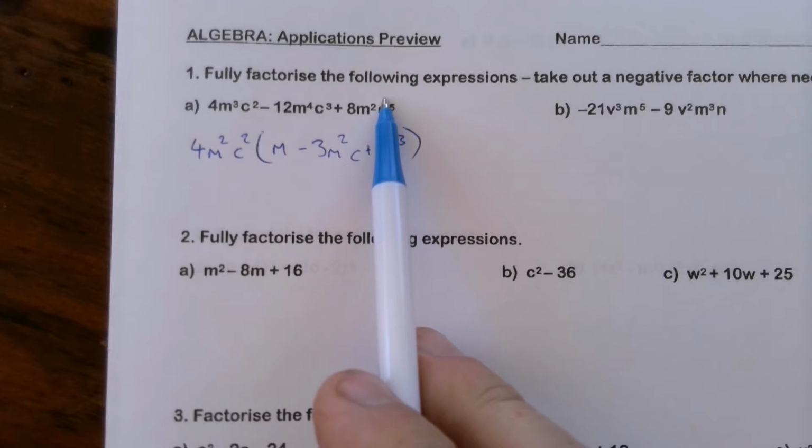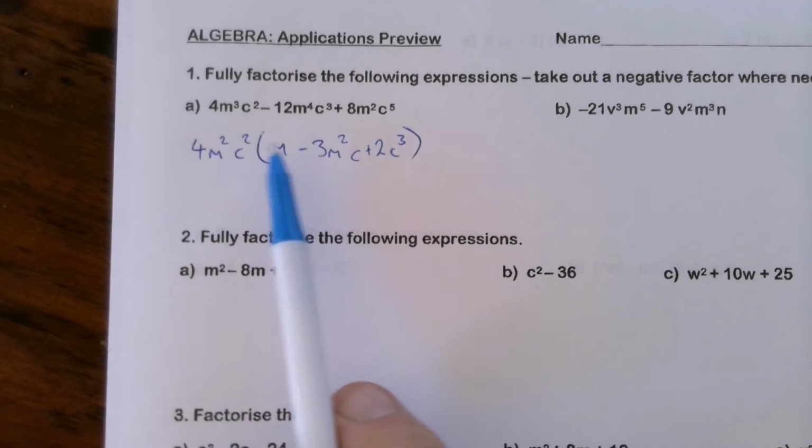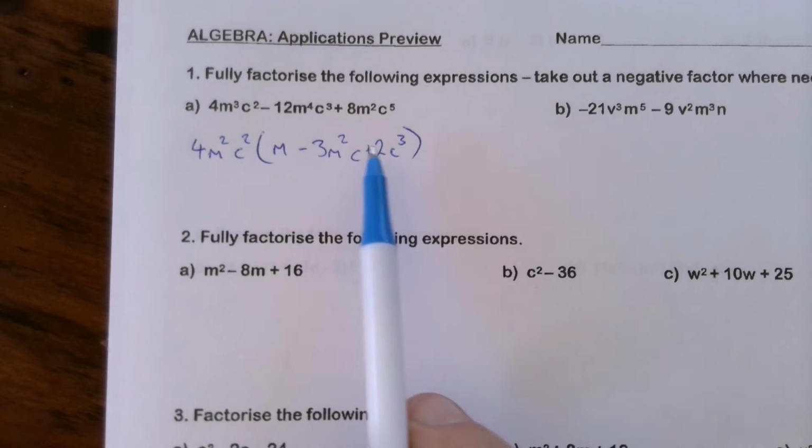And that's the test for it, okay? This times this makes that. This times that makes that, and that times that makes that.